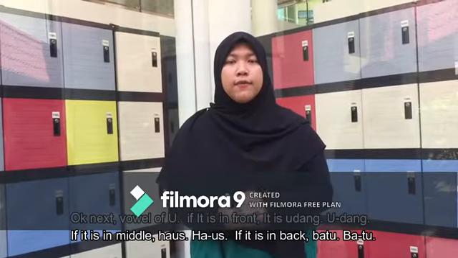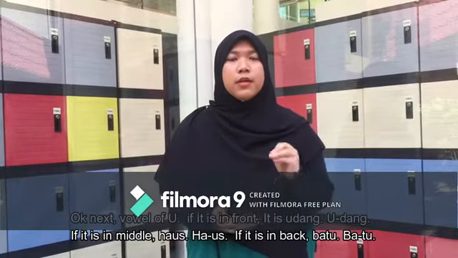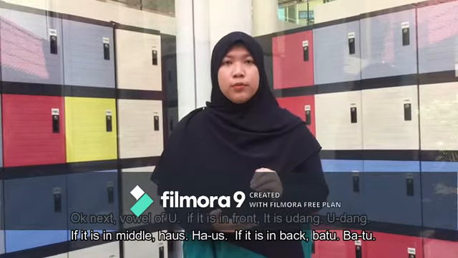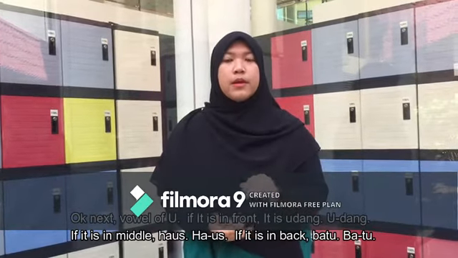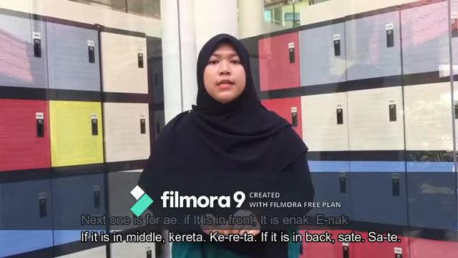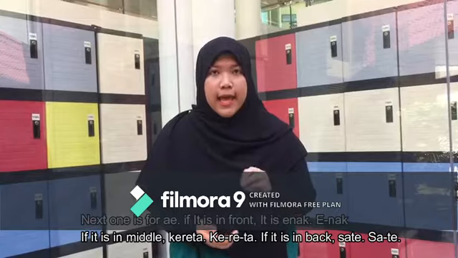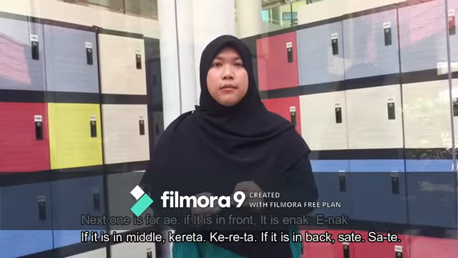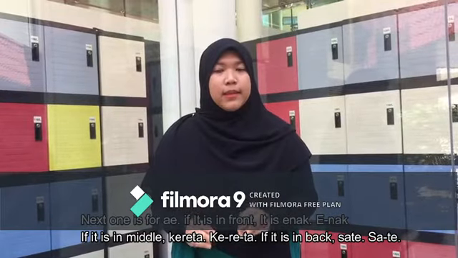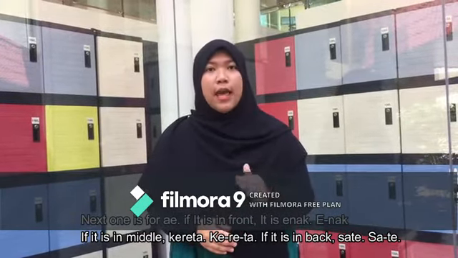Udang. If it is in the middle, house. Haus. If it is in the back, it is batu. Batu. So, next one is for A. If it is in front, enak. Enak. If it is in the middle, kereta. Kereta. And last, if it is in the back, sate. Sate.